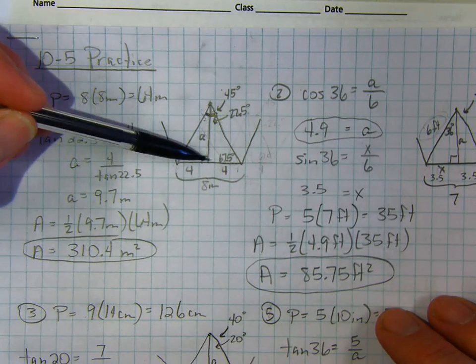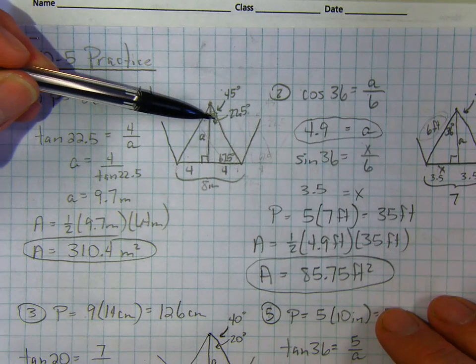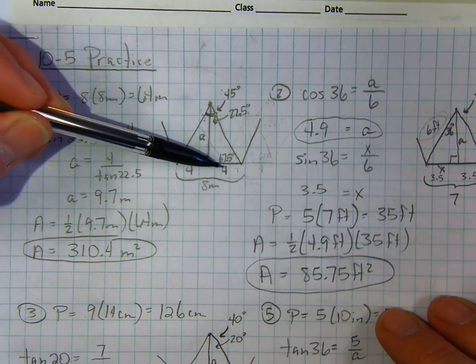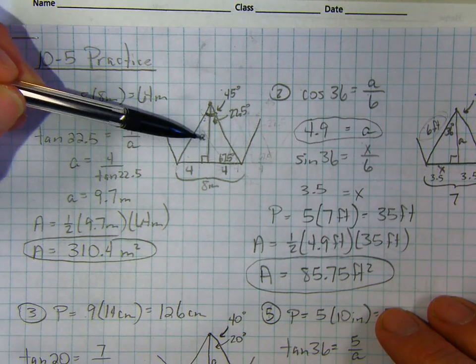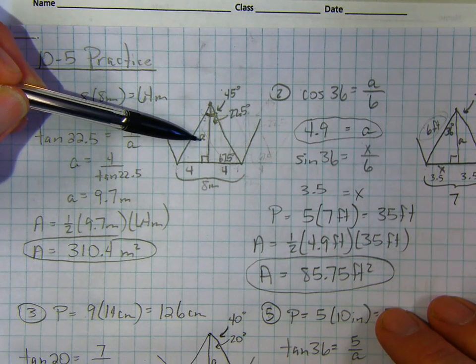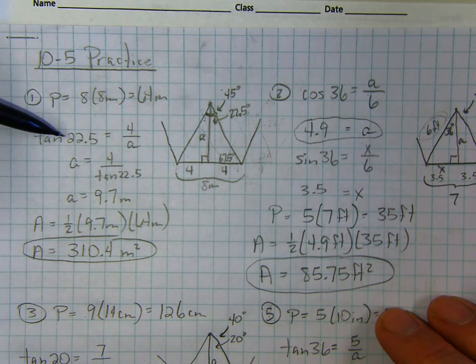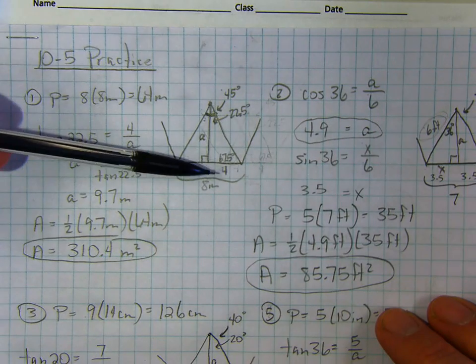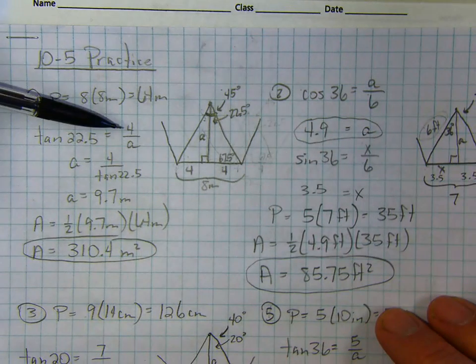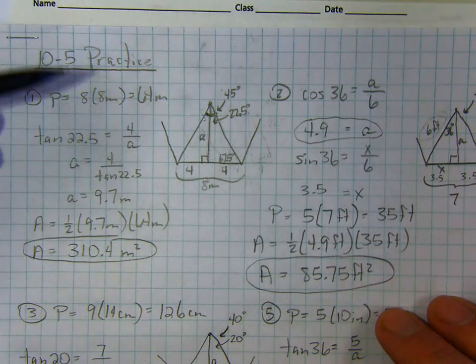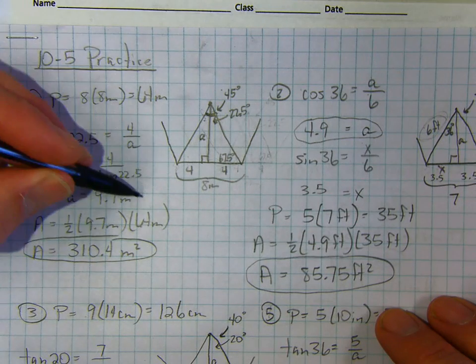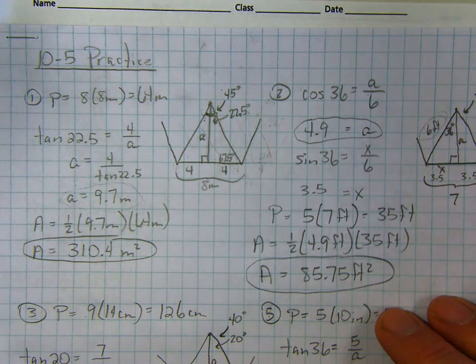So in this right triangle, this angle is 22.5, the side opposite it is 4, the side adjacent to it is A. Opposite and adjacent is tangent. So the tangent of 22.5 is opposite 4 over A, and then I just solved for A, and A was 9.7. There's the apothem, 9.7 meters.